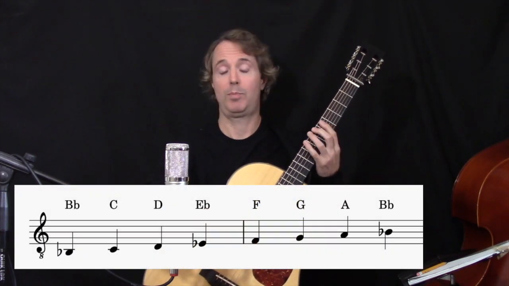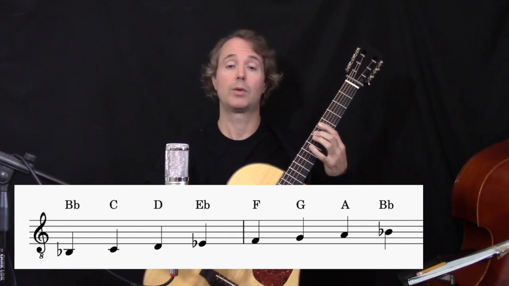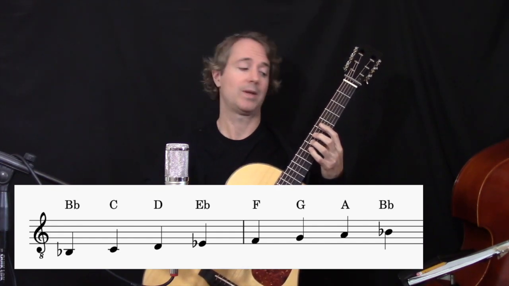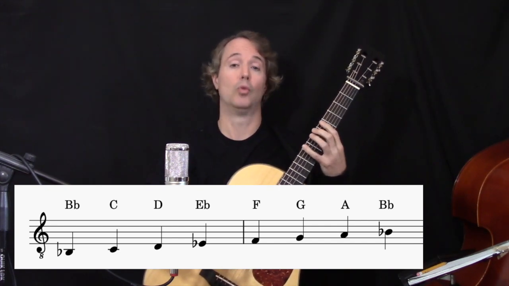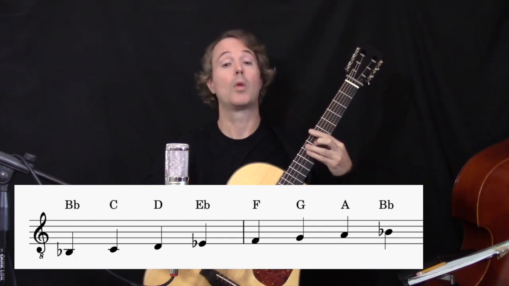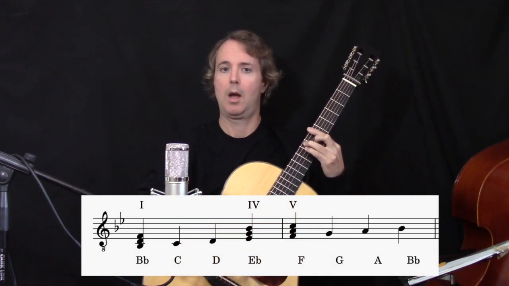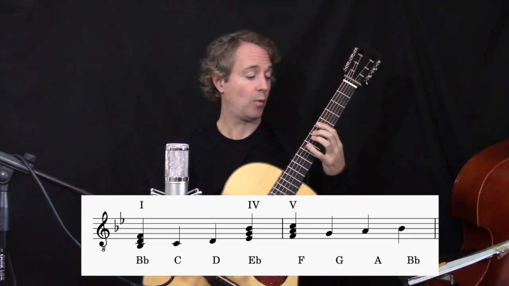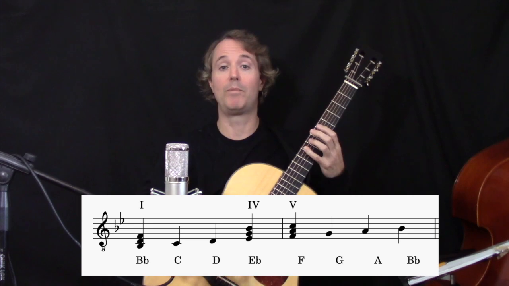So same thing, if we play a B flat major scale, 6th, 7th, root, 7th, 6th, 5th, 4th, 3rd, 2nd, root. So if you construct a chord on the 1, that's B flat, of course. And then if we count up, 2nd, 3rd, 4th, 5th, that's an F. So the 5 of B flat is F.